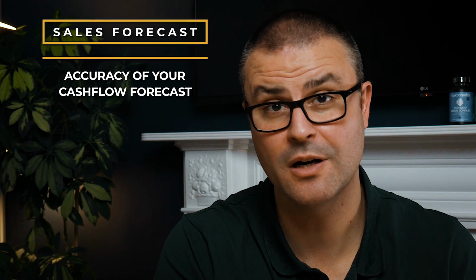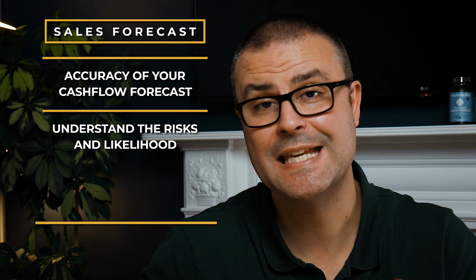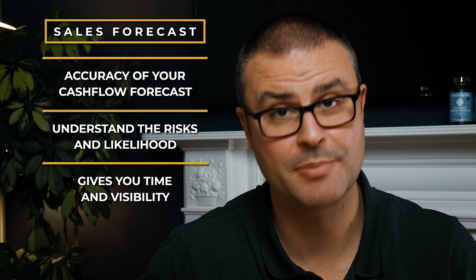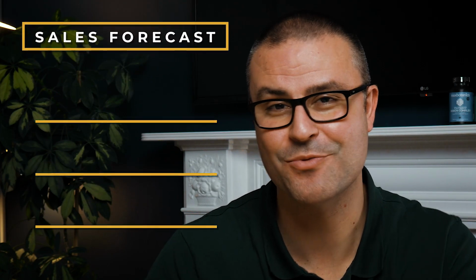It helps you improve the accuracy of your cash flow forecasting. It helps you understand the risks and likelihood around your sales targets. It gives you time, it gives you visibility. And if you don't have a proper one in place, then you are guessing and hoping, and that is not the way to run a business.